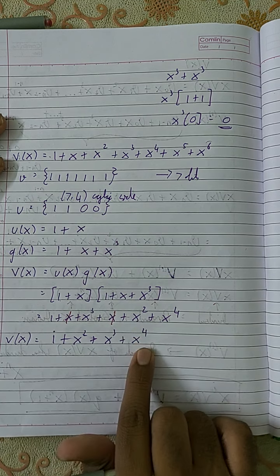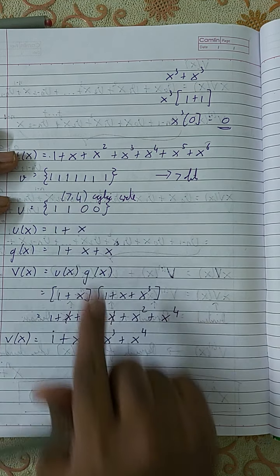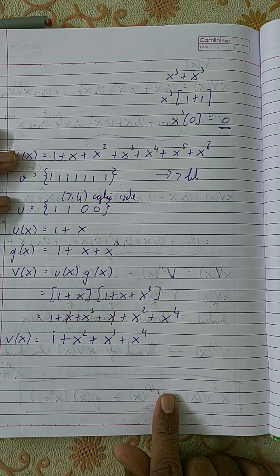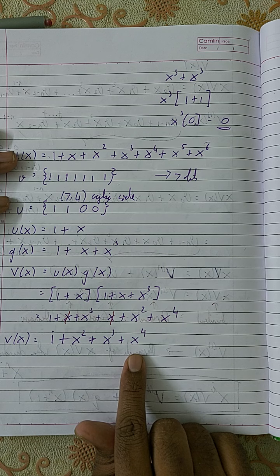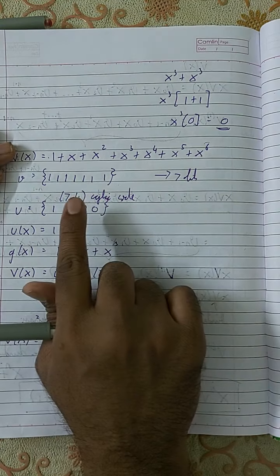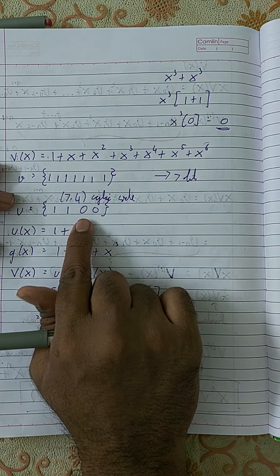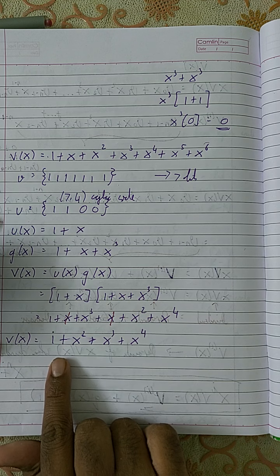The degree is 4. Here, the value of n is 7, right? If the value of n is 7, then the number of bits must be equal to 7, but the degree of the polynomial should be n minus 1. But here, the degree is not n minus 1, it is less than n minus 1. How did this happen? Because the u of x has a lesser degree. That is why v of x also has a lesser degree.